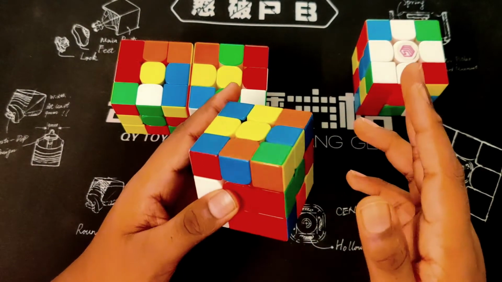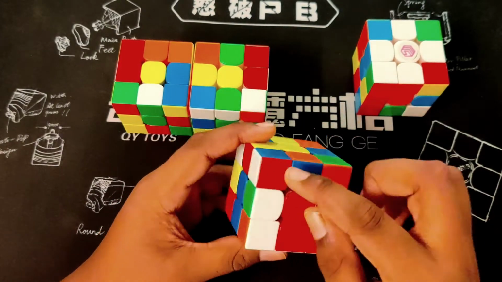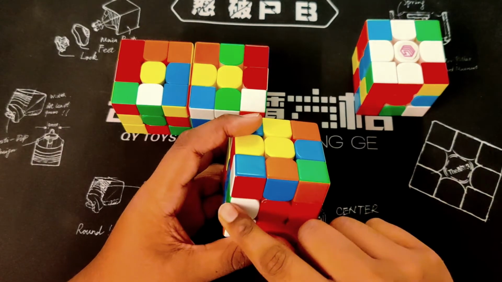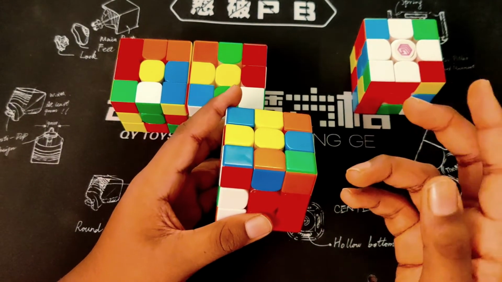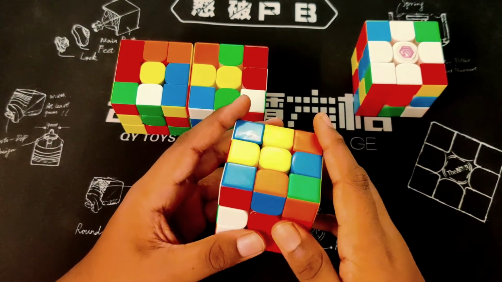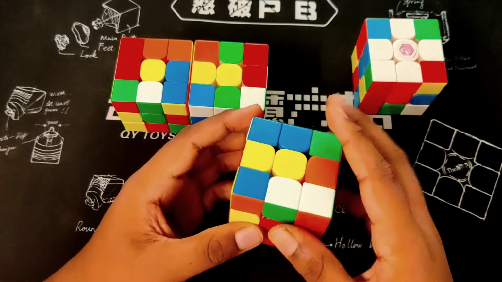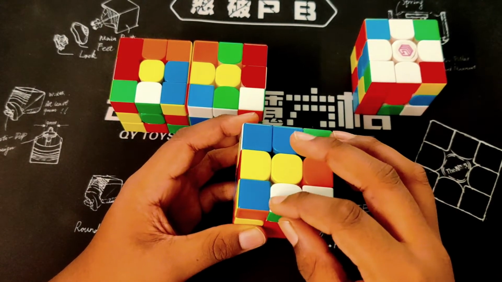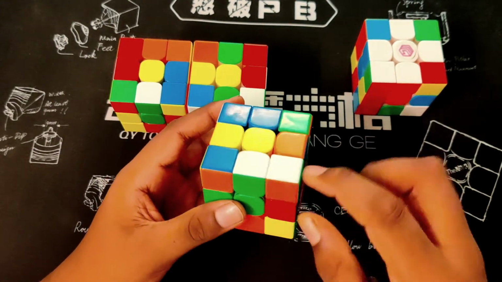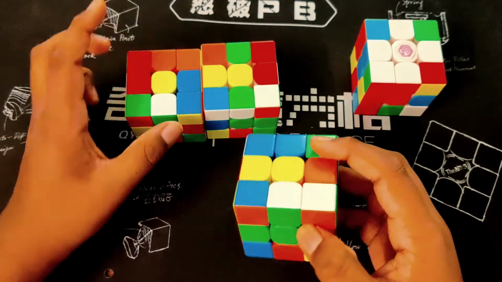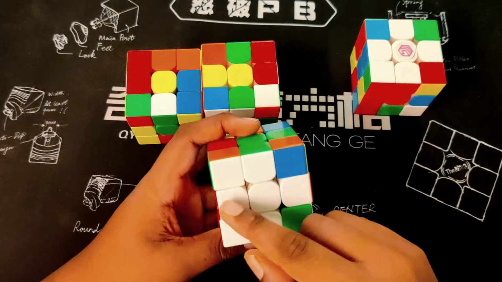And now this is a really interesting case. So we run into this one, where we want to make it come to the top layer so that we can easily insert it. So what we can do here is take this out with L prime U prime L, so that gets this into the top layer, and then you can just face the piece that needs to go here. It sets up with this one, and then just F2, and that solves the cross.